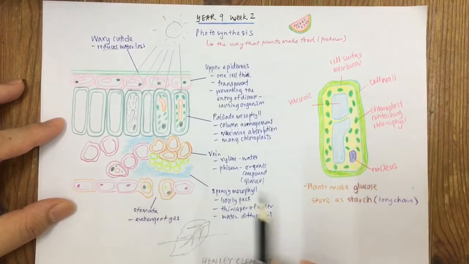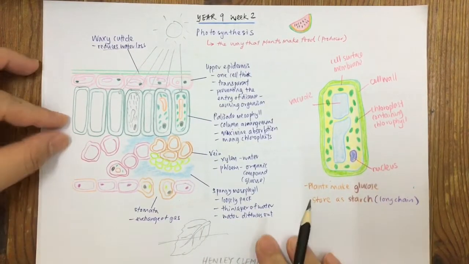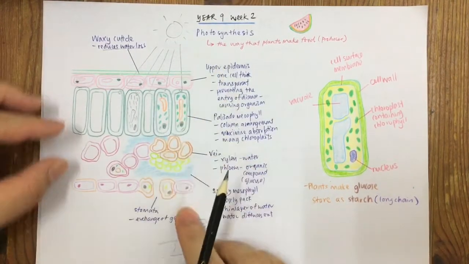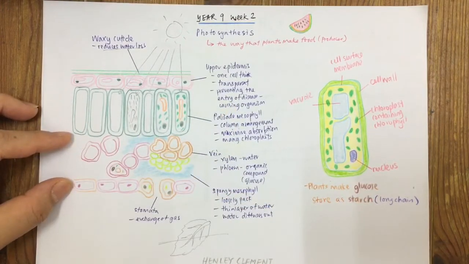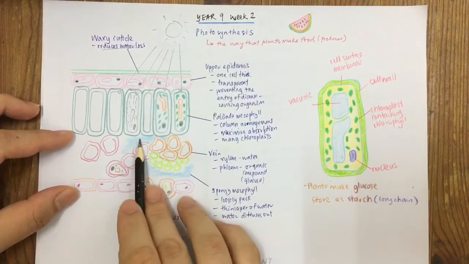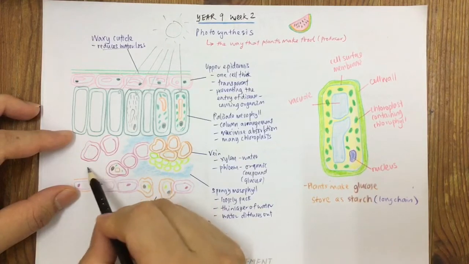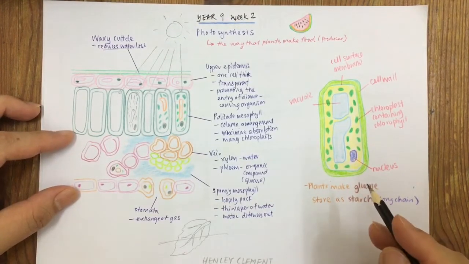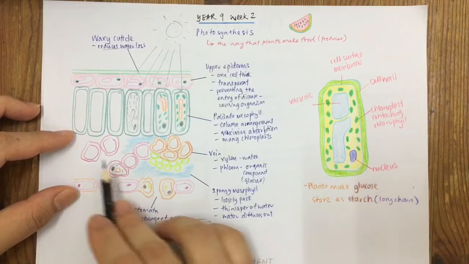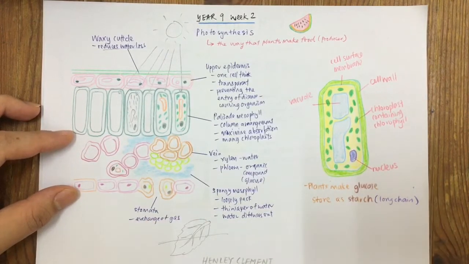As compared to the very tight arrangement there, this is a loose arrangement. A lot of water and some air will go through here. Some air is here. So this is a thin layer of water, and water diffuses out.